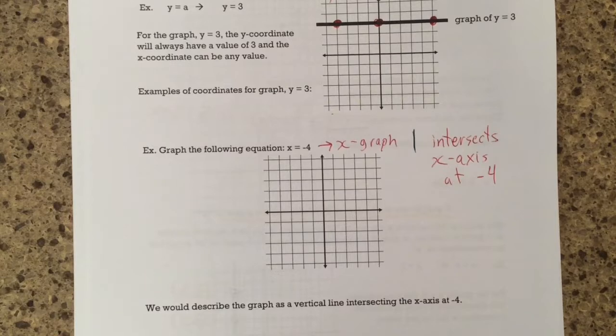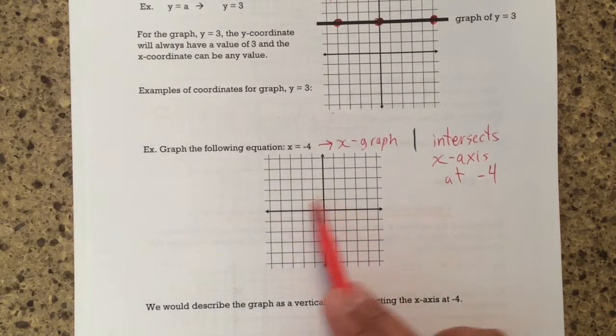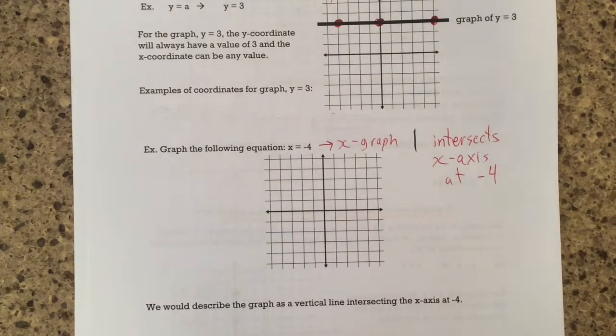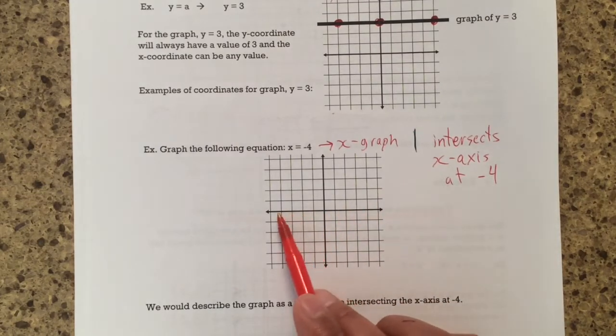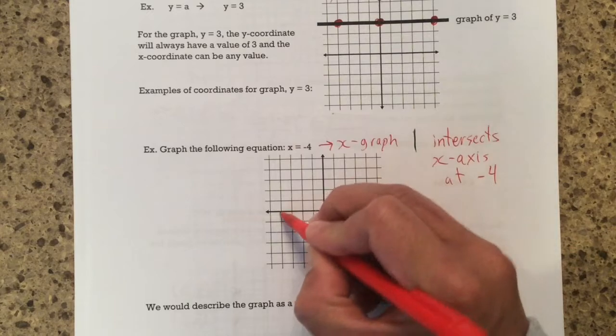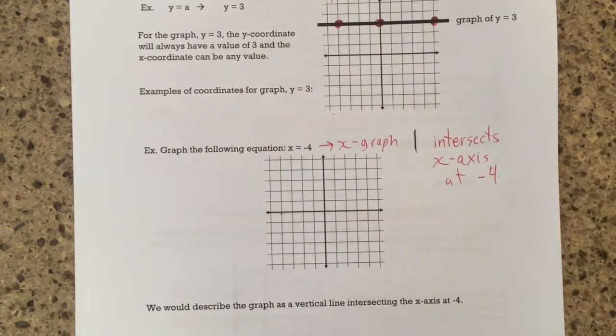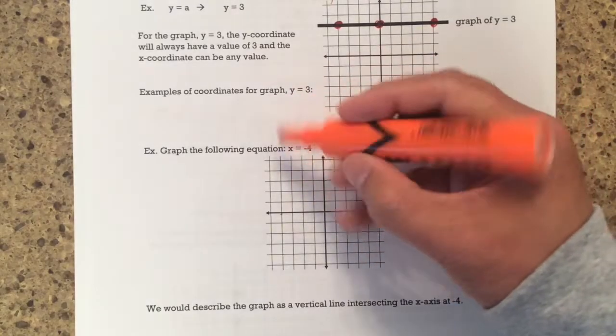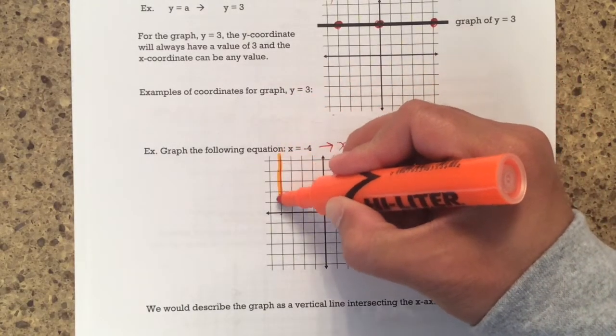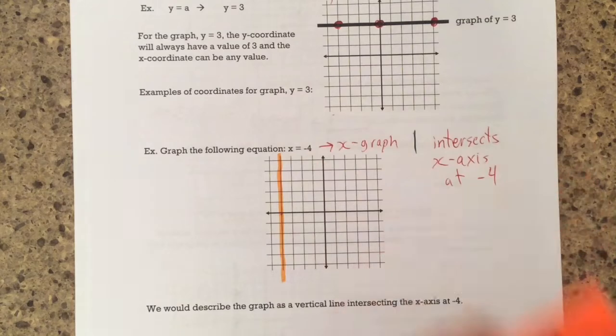So I want to go to my graph, Cartesian plane here, remember. Look for -4 on the x-axis. 1, 2, 3, 4. There it is, right here. I have to draw a vertical line that intersects that -4 on the x-axis. And there we go.